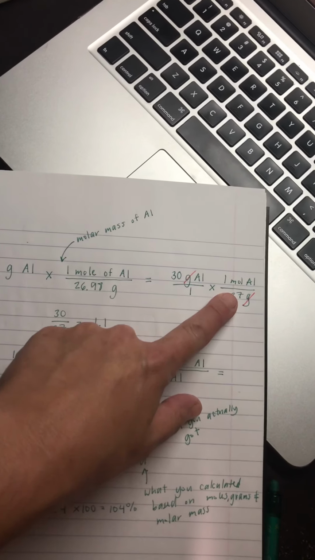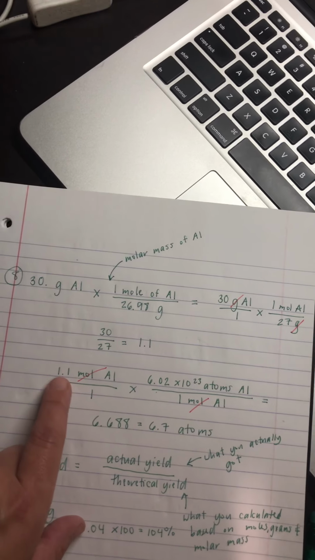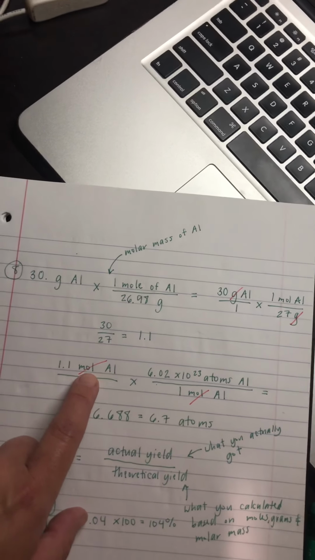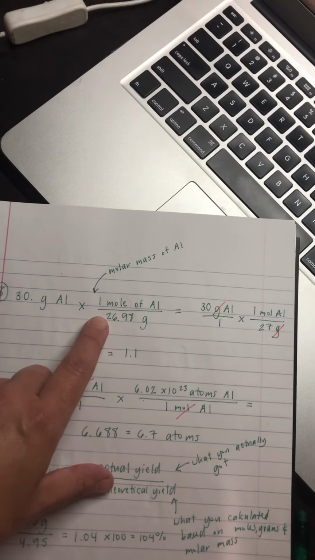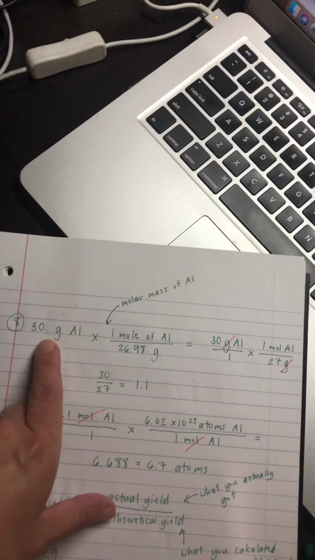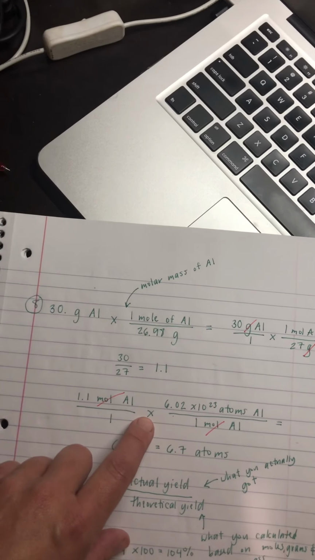So the unit here is moles. So we know that 30 grams of aluminum is equal to 1.1 moles of aluminum. That makes sense, because if 1 mole weighs 26.98 grams, then 30 grams is a little bit more than 1 mole. So it's 1.1 moles times what we want, which is atoms.